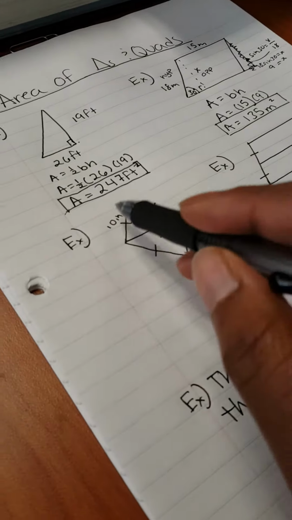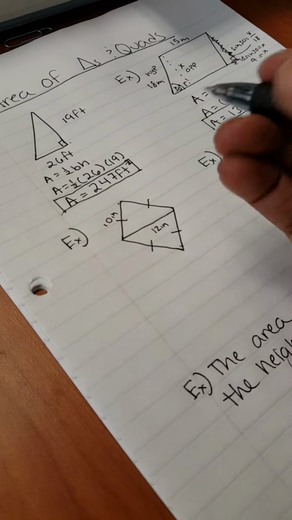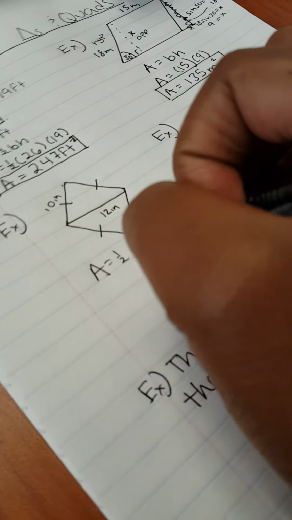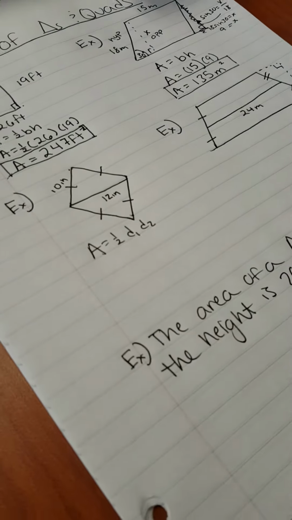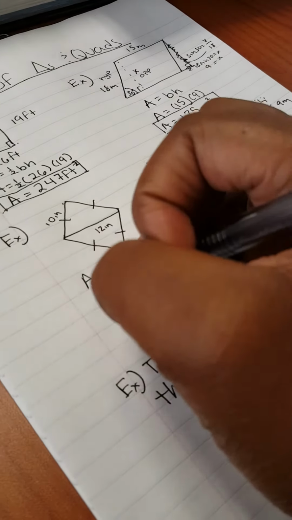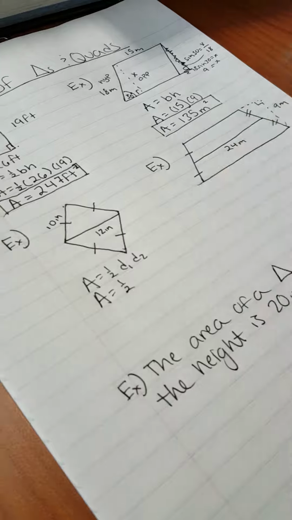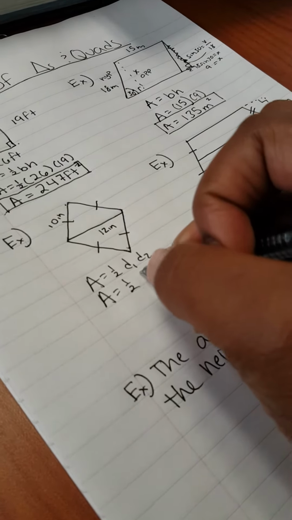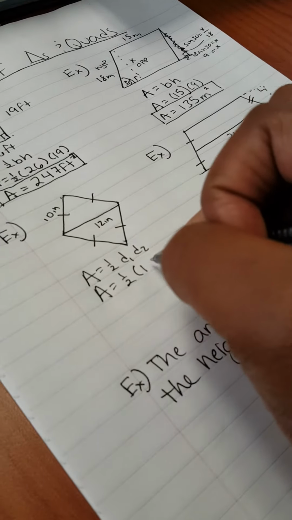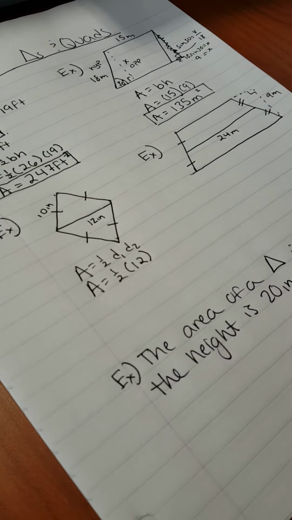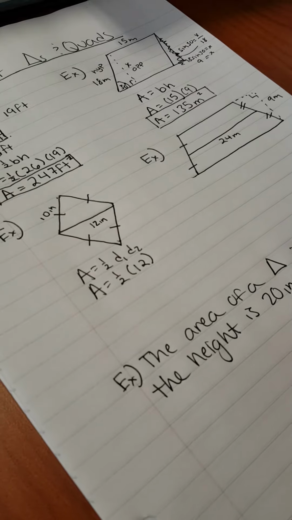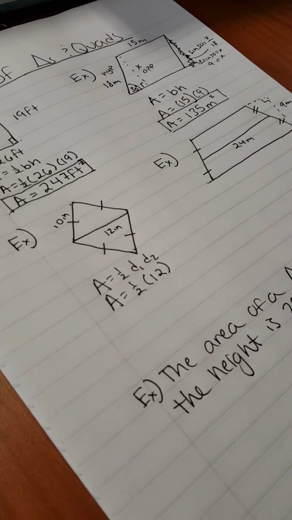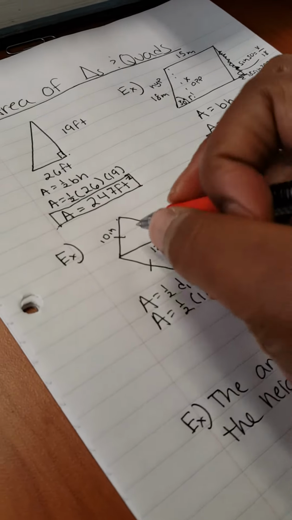Okay, what shape am I dealing with here? A rhombus, so the formula will be A equals 1/2 D1 D2. So when I plug in, do I know my diagonal? What's one of my diagonals? 12 is one of my diagonals. What's my other diagonal? Do I know it? I don't know it. So I need to figure out what it is.